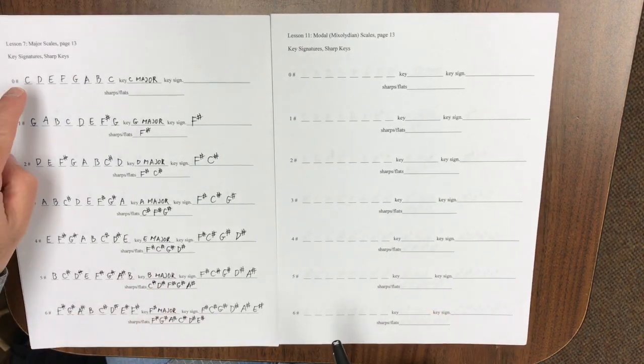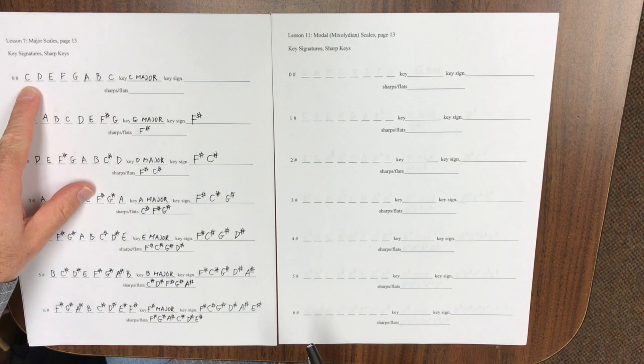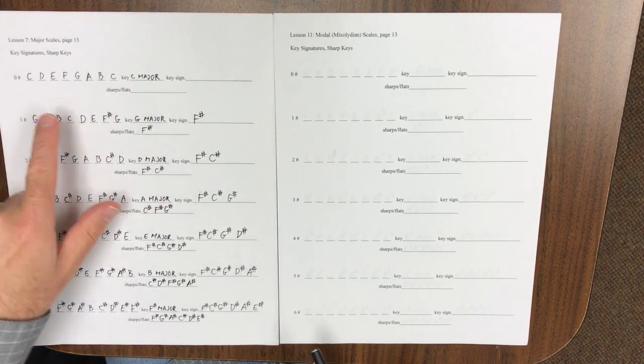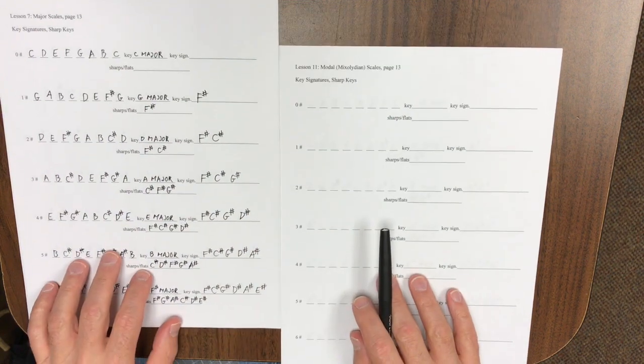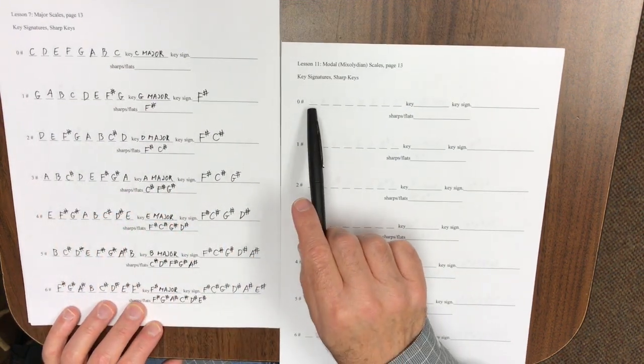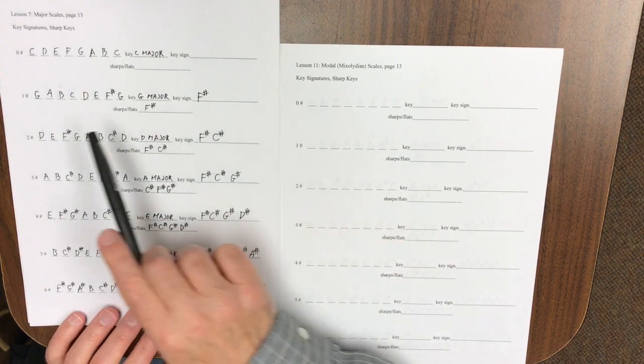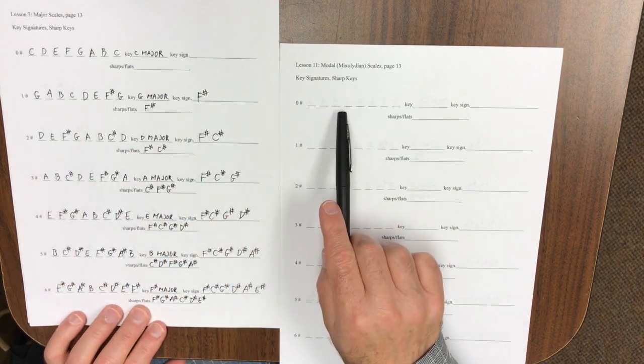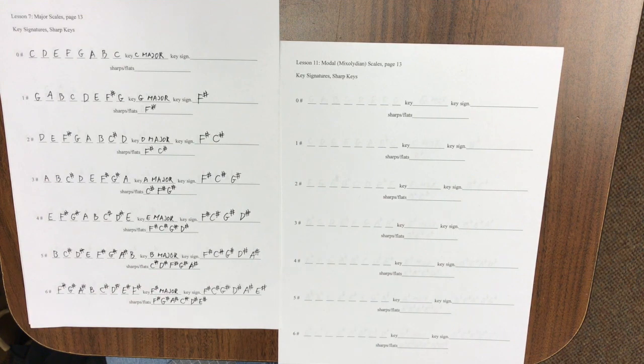So the key with 0 sharps and flats for the major is C, but for the Mixolydian it would be G. So 1 sharp for the major becomes 0 sharps with the Mixolydian, because you're taking a sharp away for each one.